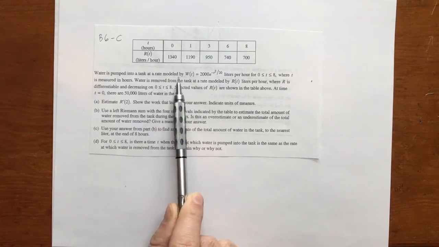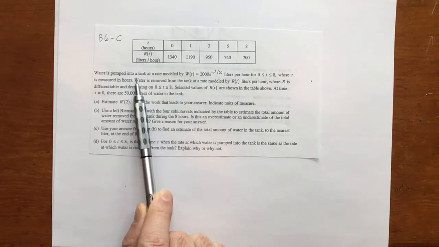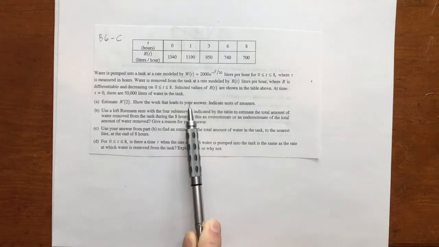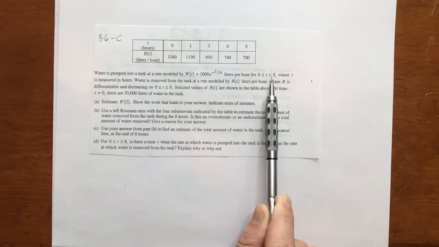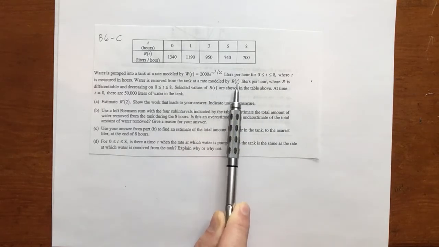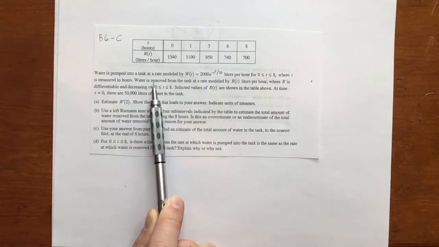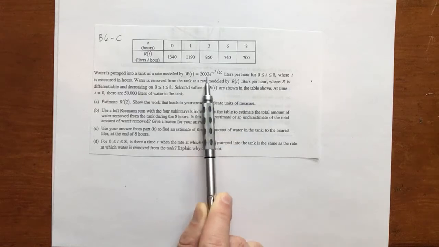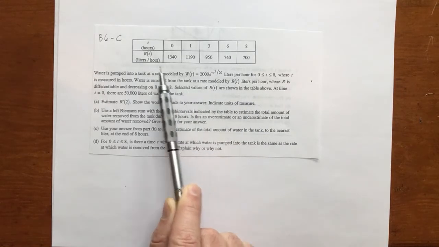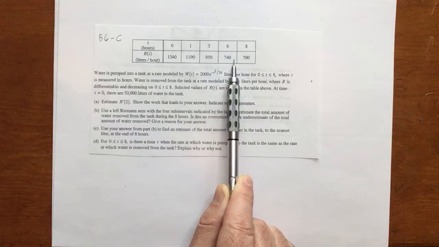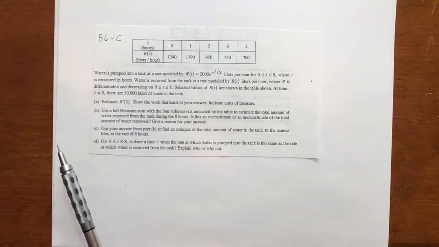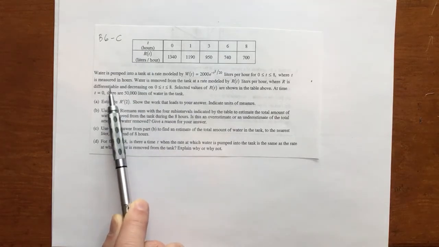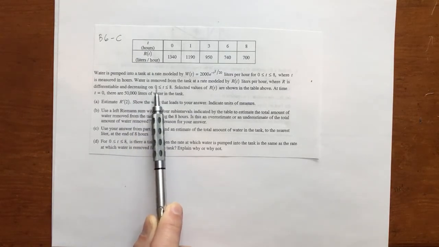One is a rate at which water is being pumped into a tank, and this rate is in liters per hour over a time period. And the other rate is how quickly water is being removed from the tank, once again in liters per hour. Here we're given the function. Here we're given measurements at given times. And they tell you that R is both differentiable and decreasing on the entire time.